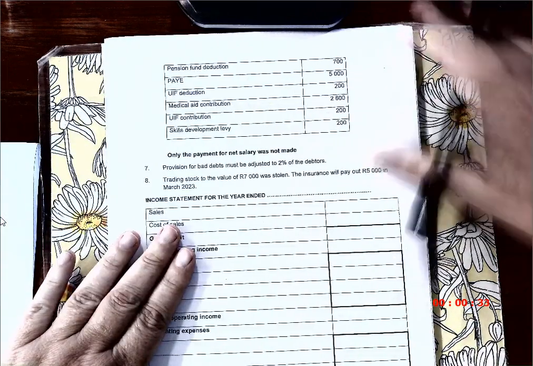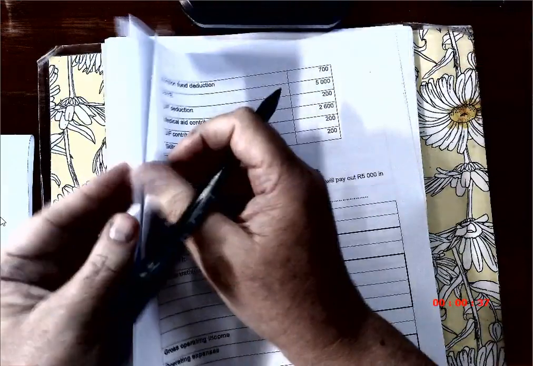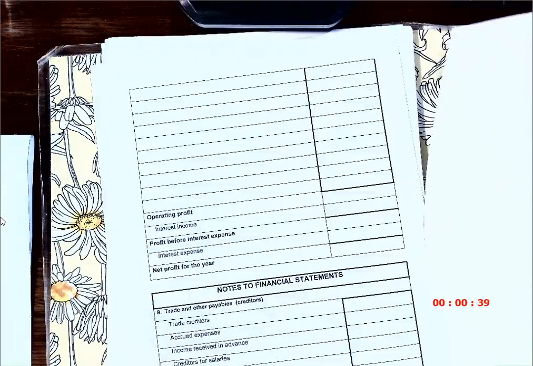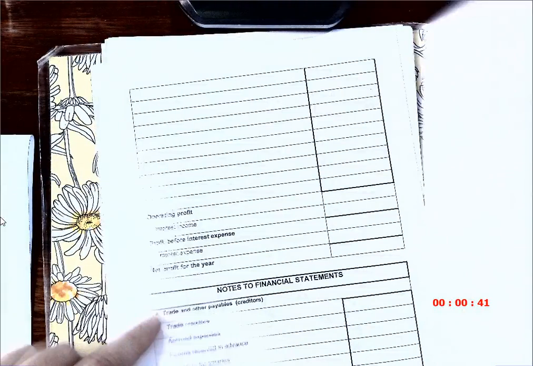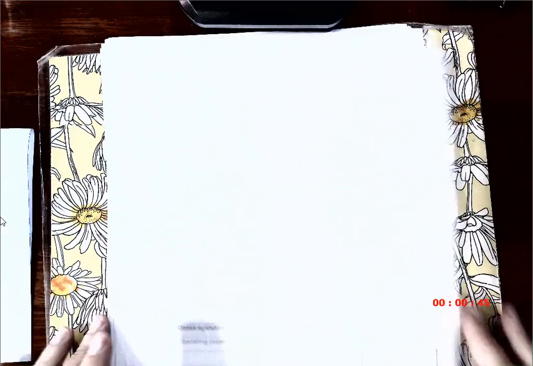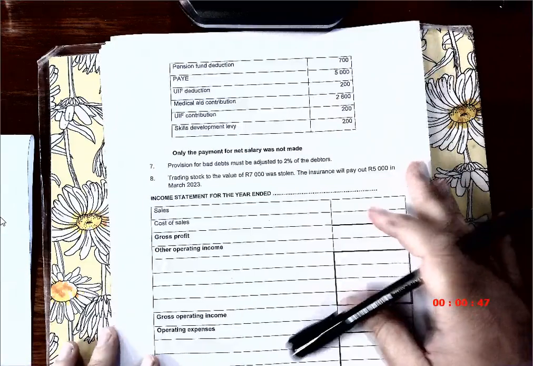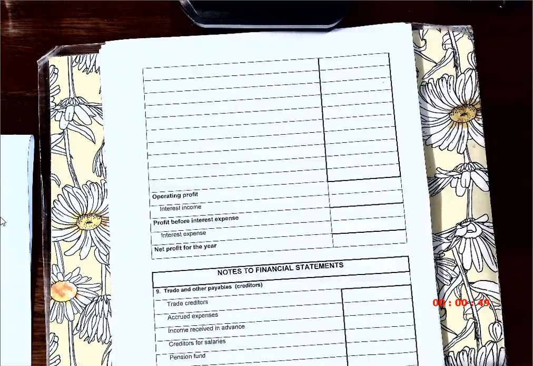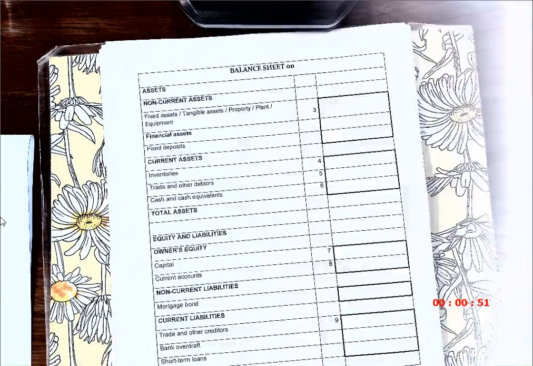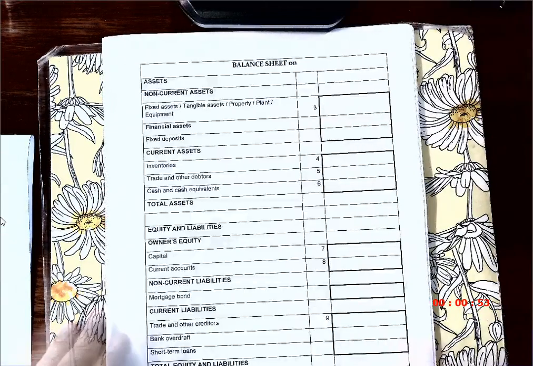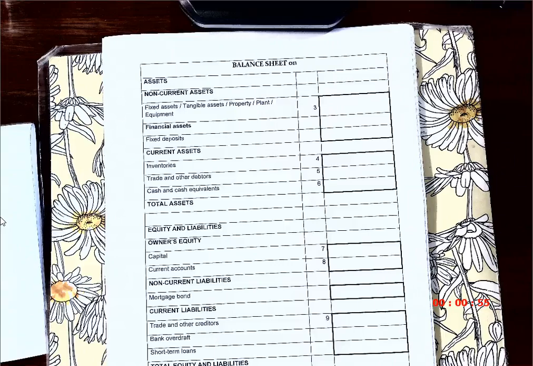So what I will do is, can you see I have an income statement? And now my fingers don't want to work. I have notes to the financial statements, the payables, and the face. It's all there, so I can start by filling in. So the balance sheet is obviously going to influence the face and the notes for payables.